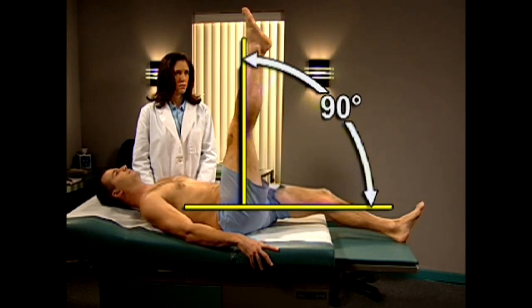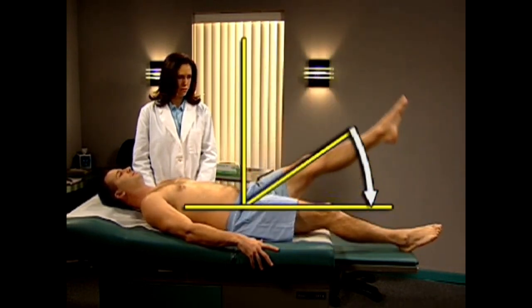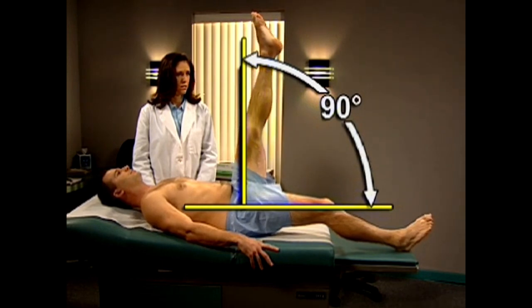Now we're going to check the range of motion in the patient's hips. Can you keep your right leg straight and raise it up over your body? Expect up to 90 degrees of hip flexion. Good. And same thing on the left. Thank you.